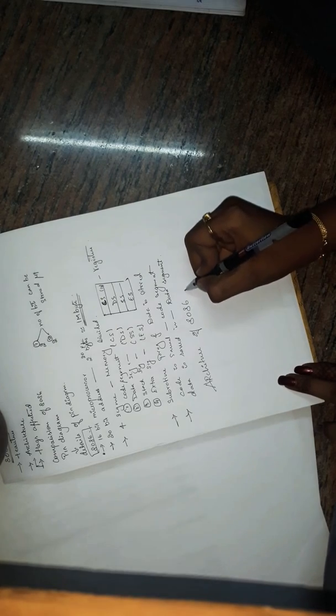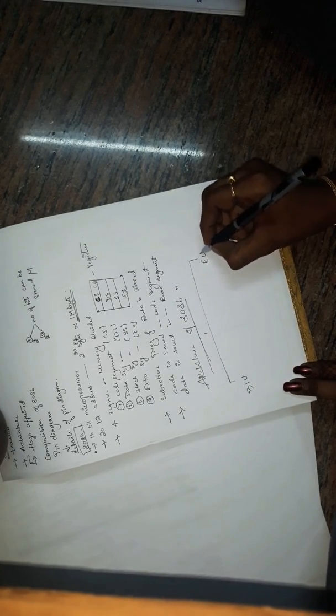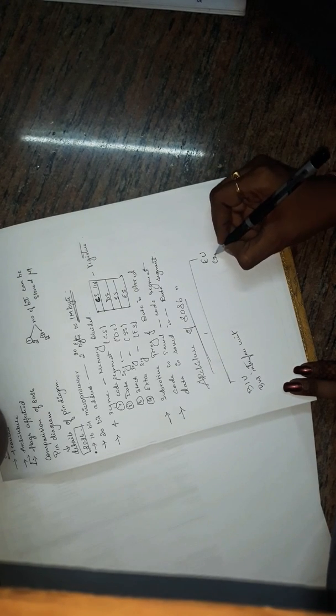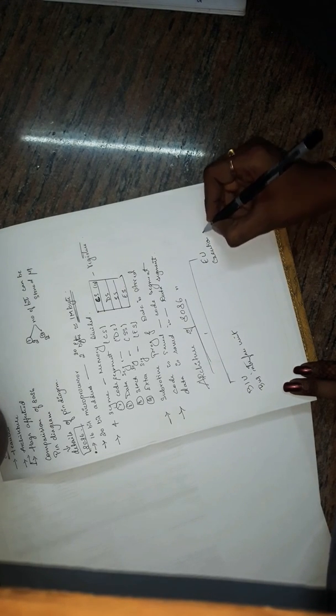Okay, now let us move on to the architecture of 8086. The architecture of 8086 is divided into two parts. The first is the BIU and the second is the EU. BIU is the bus interfacing unit and EU is the execution unit.